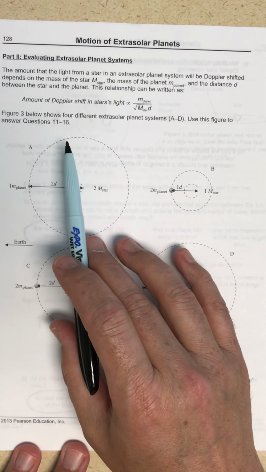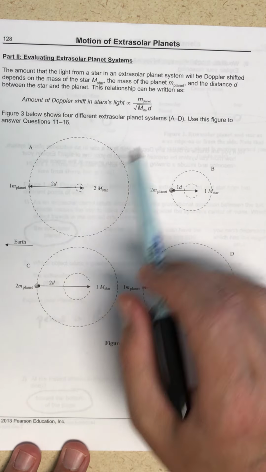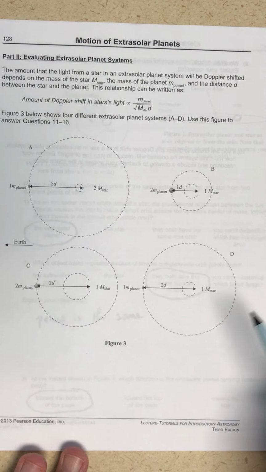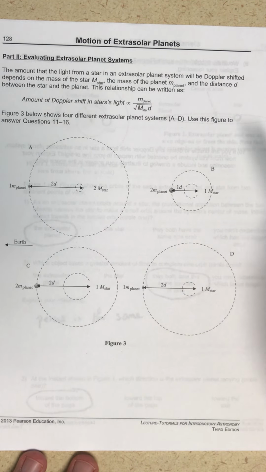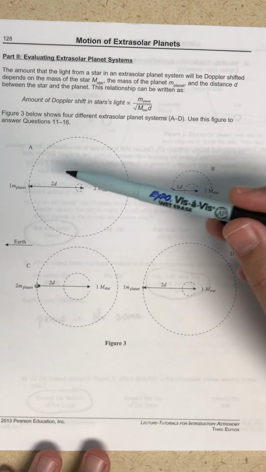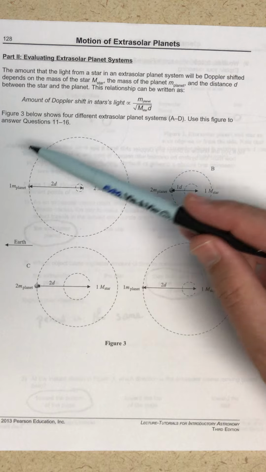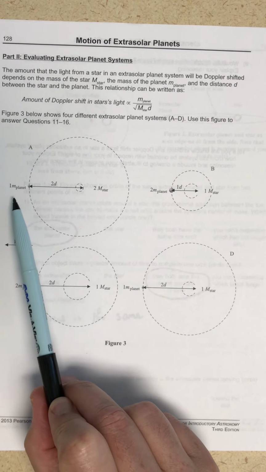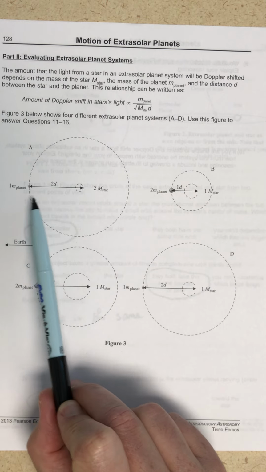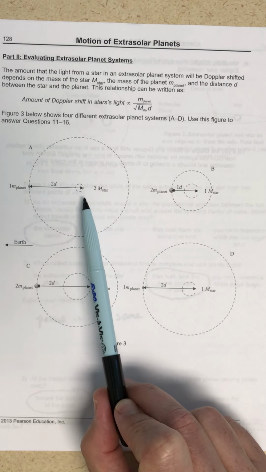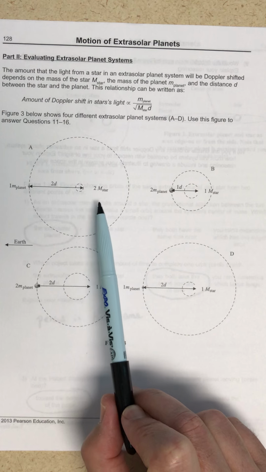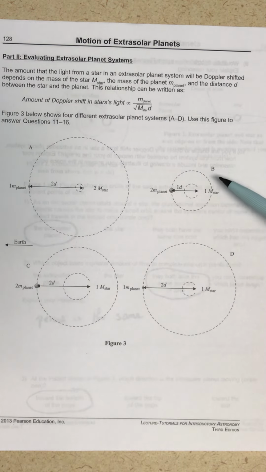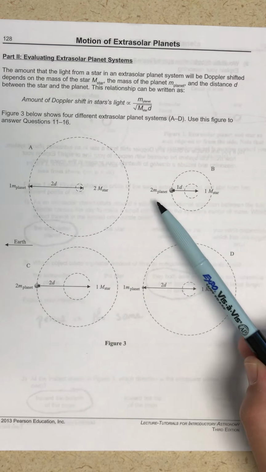Figure 3 below shows 4 different extrasolar planet systems, A through D, and we're going to use this figure to answer questions 11 through 16. So we'll step through these quickly so we're all on the same page. In case A, I have a massive planet that's just 1. It is at 2D, and the star has a mass of 2 m star. Case B, I have a heavier planet, so it's 2 m planet.